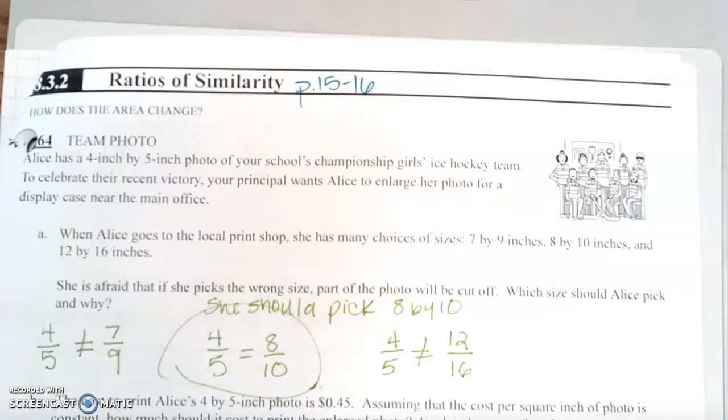All right, question 64 is titled Team Photo, and it says Alice has a 4-inch by 5-inch photo of your school's championship girls ice hockey team, the one we made the banner for yesterday. To celebrate their recent victory, your principal wants Alice to enlarge her photo for a display case near the main office. When Alice goes to the local print shop, she has many choices of sizes: 7 by 9 inches, 8 by 10 inches, and 12 by 16 inches.